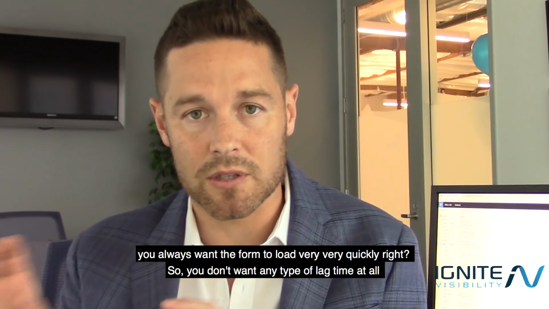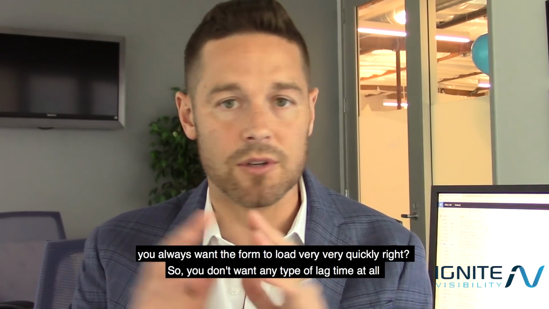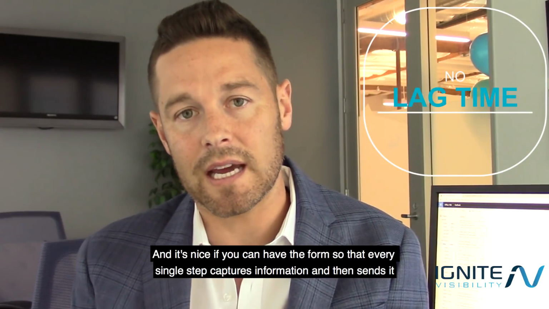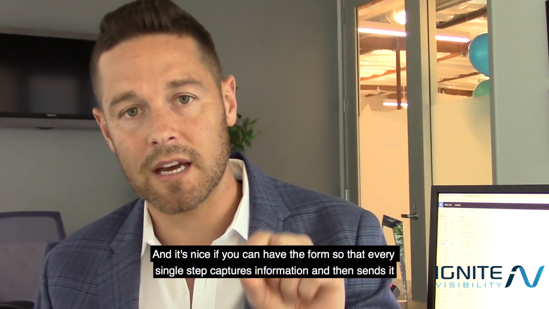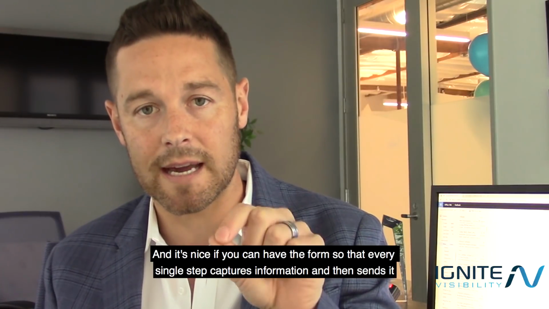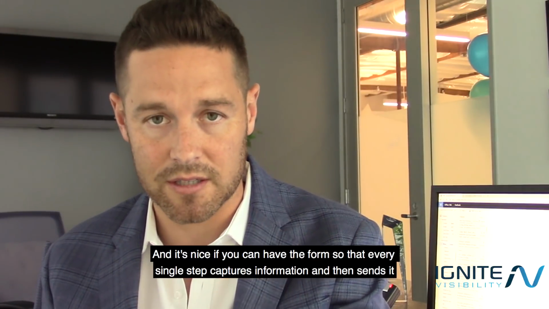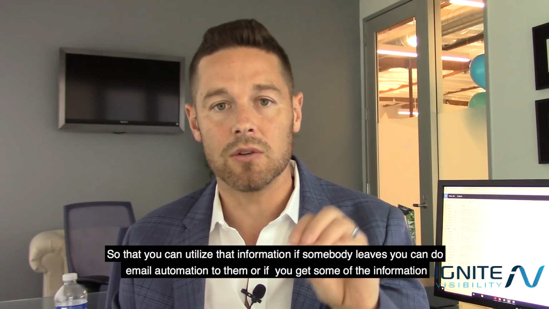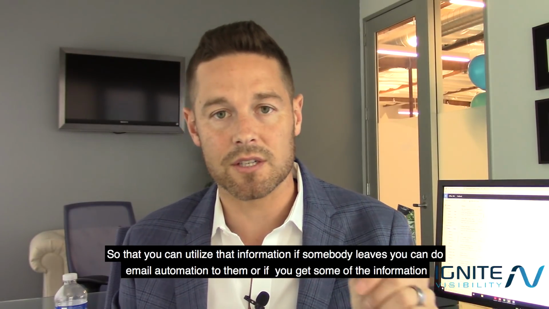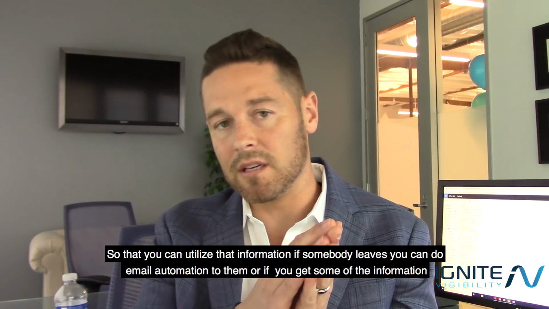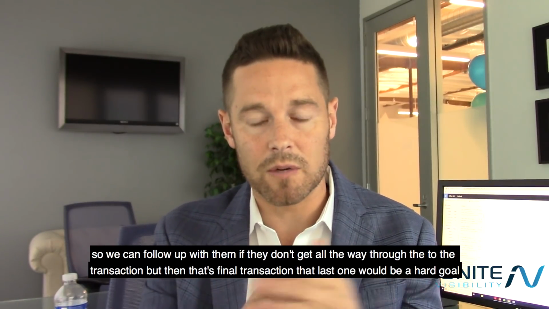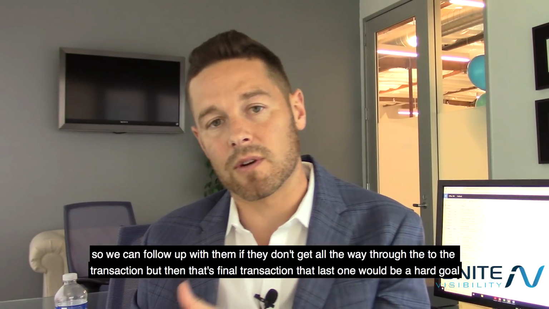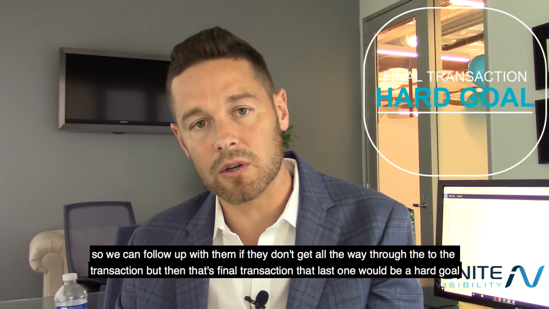You always want the form to load very, very quickly, so you don't want any type of lag time at all. And it's nice if you can have the form so that every single step captures information and then sends it, so that you can utilize that information. If somebody leaves, you can do email automation to them, or if you get some of the information, somebody can follow up with them if they don't get all the way through to the transaction. But then that final transaction, that last one, would be a hard goal.